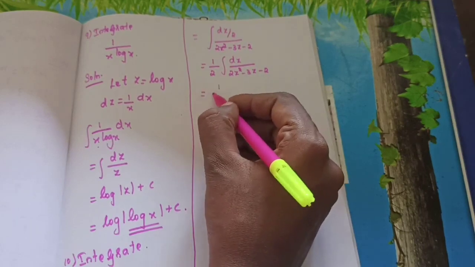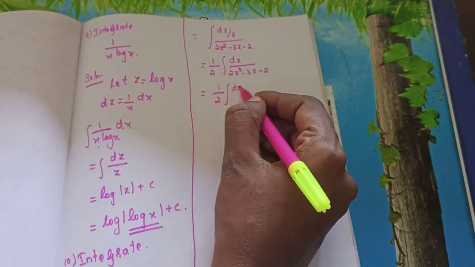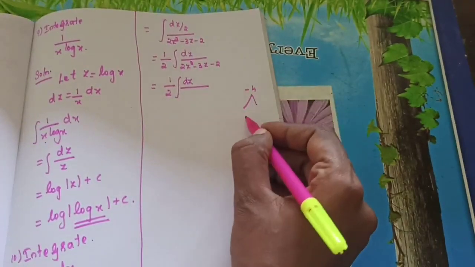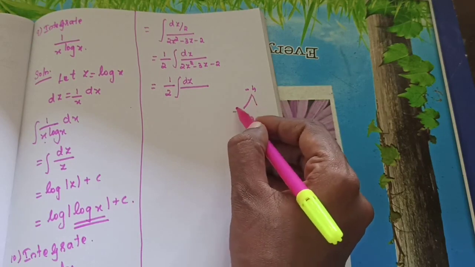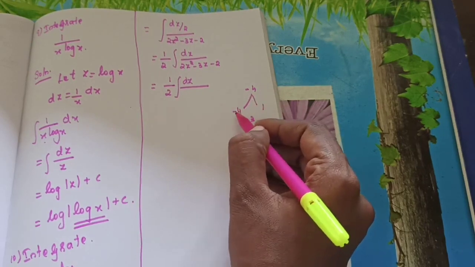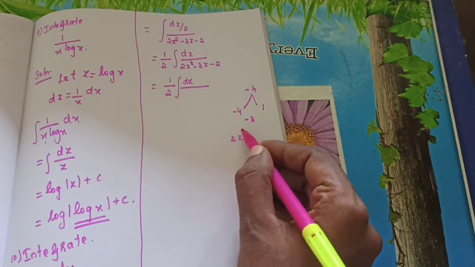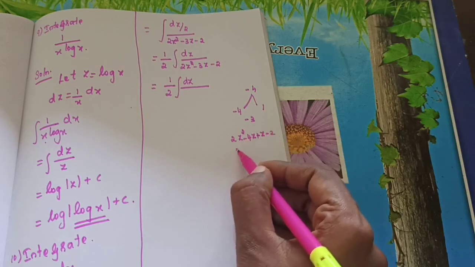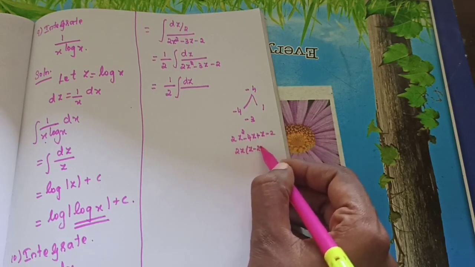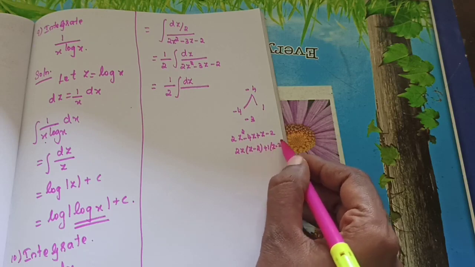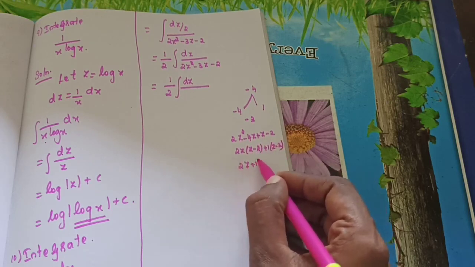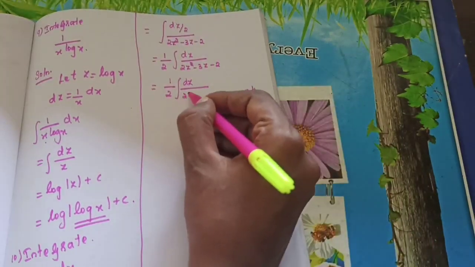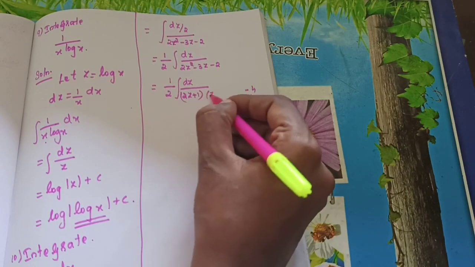So that's equal to 1 by 2 into dz divided by, we are going to factorize first. 2 twos, how much will you get? Minus 4. Here minus 3. What numbers can we choose? Minus 4 and plus 1. Correct? So we can split it: 2z square minus 4z plus z minus 2. Take 2z common, so z minus 2, plus 1 common, z minus 2. So what are the factors? 2z plus 1 is one factor, z minus 2 is another factor. So we write this here: 2z plus 1 into z minus 2.